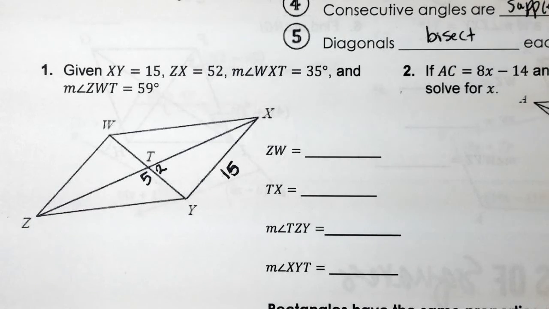The other two things, it says the measure of angle WXT is 35 degrees. On that, I'm going to hold off. I want you to mark that first. Don't wait on me. WXT is 35 degrees. I told you, some of y'all's main struggle is y'all still don't know how to mark an angle correctly. Find angle WXT and put 35 degrees on it, please. And after you find angle WXT and put 35 degrees on that, the measure of angle ZWT is 59 degrees. Mark that angle too.